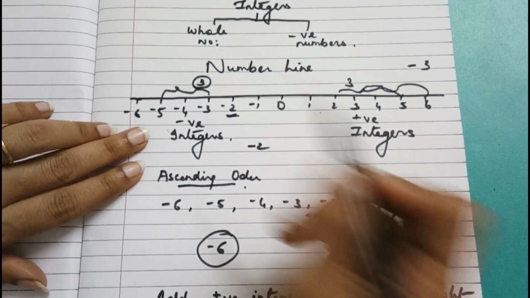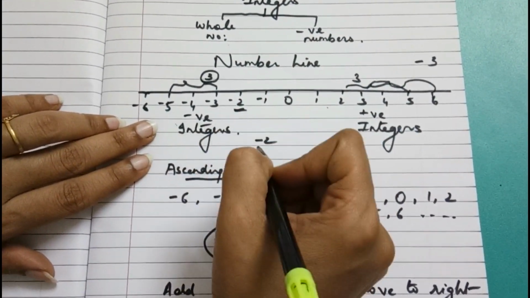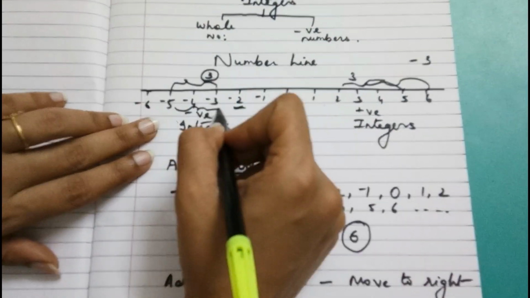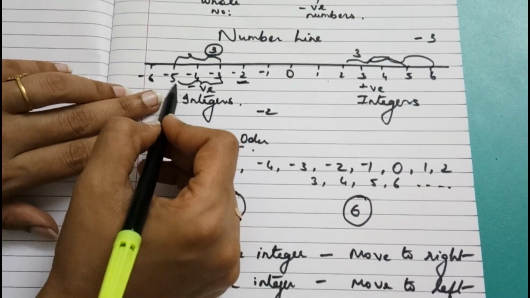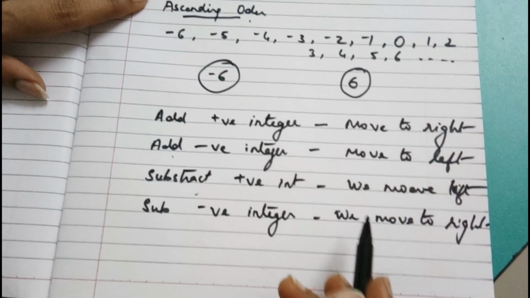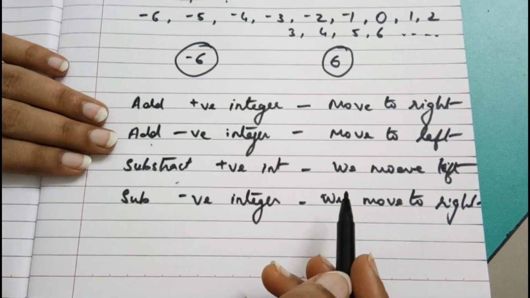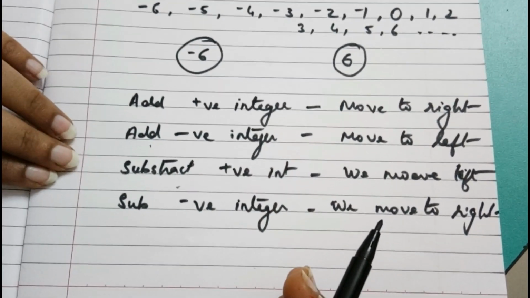So what happened is from minus 5 it got increased to minus 3. So here the ultimate result will be minus 3, where we move towards right. So this is the basic fundamental statement which we need to understand and learn before doing the problems.